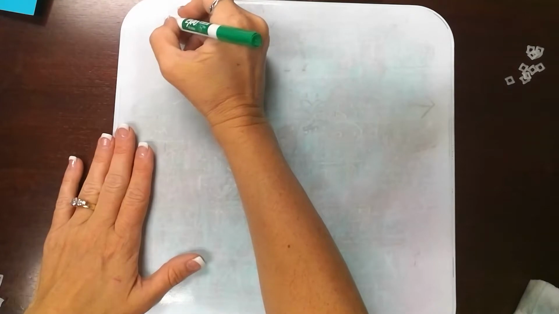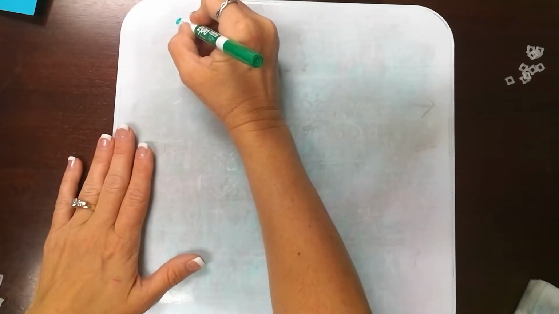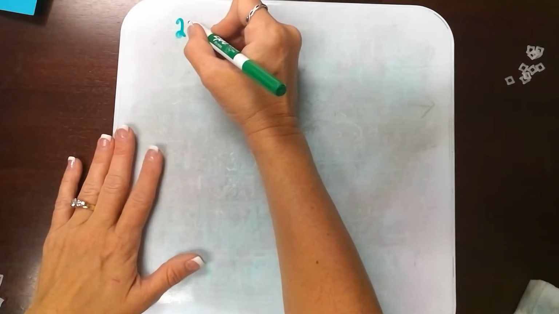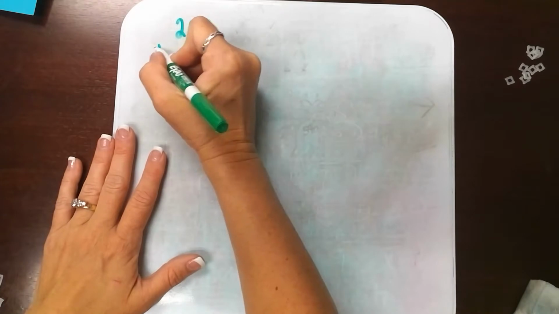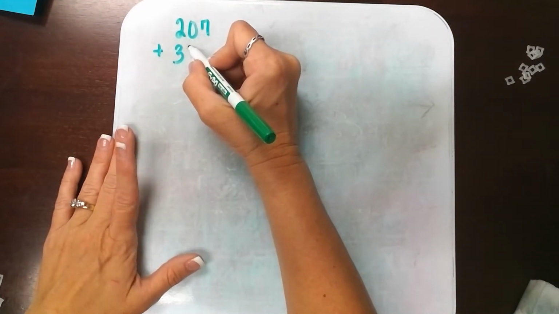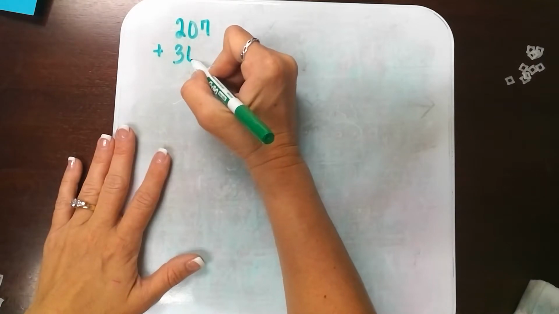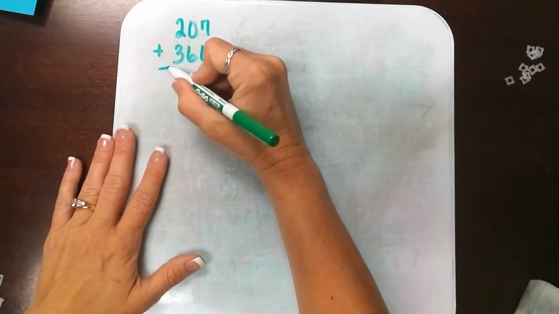All right, another way that we can add pictorially that students have been taught is using the open number line. So let me just do 207 plus 366.